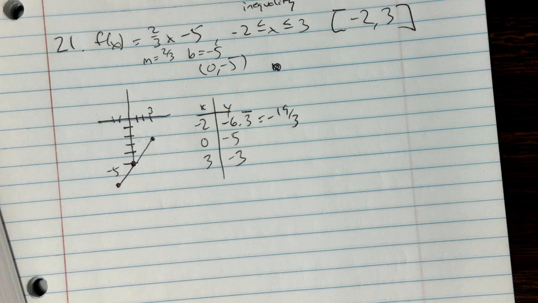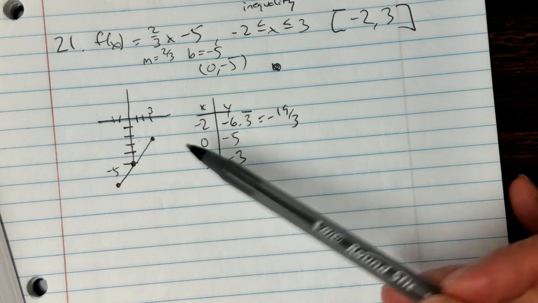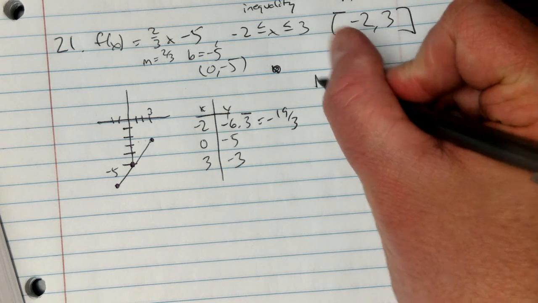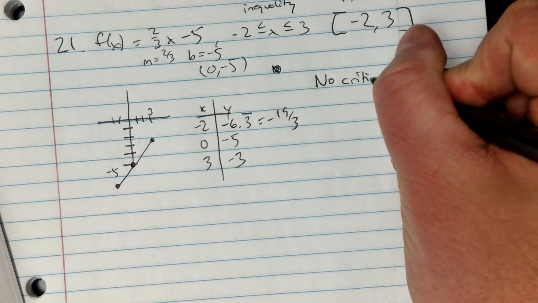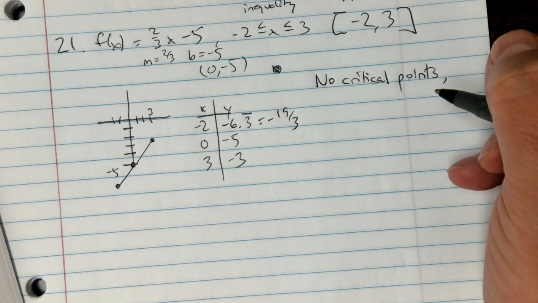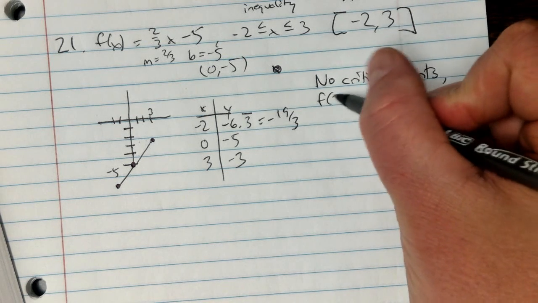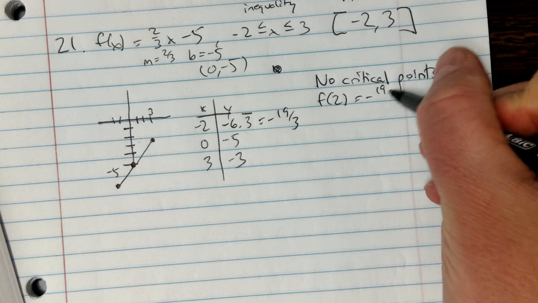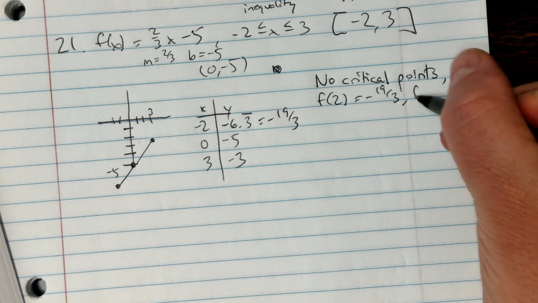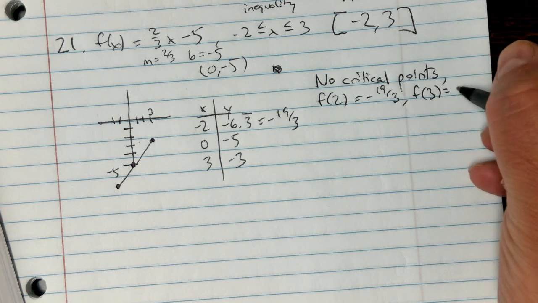So what we have on this is there's no critical points. F of 2 equal -19/3. F of 3 equal -3.